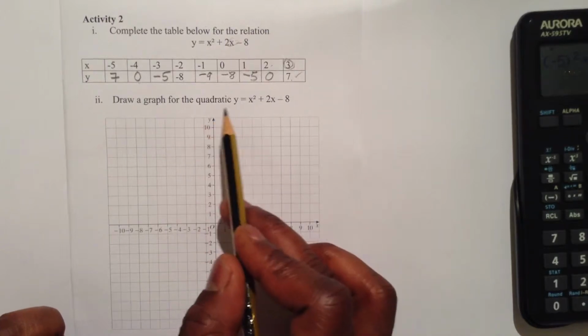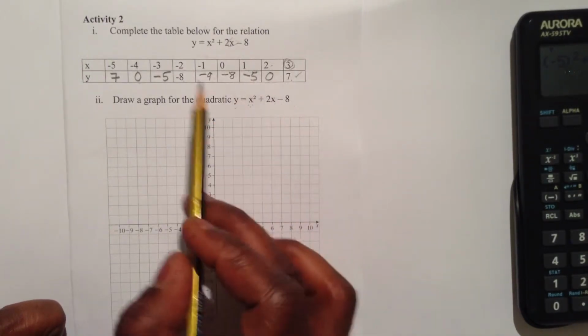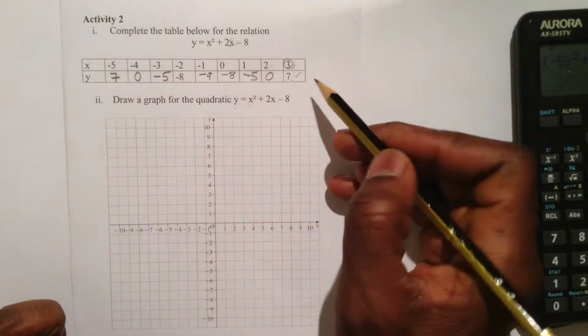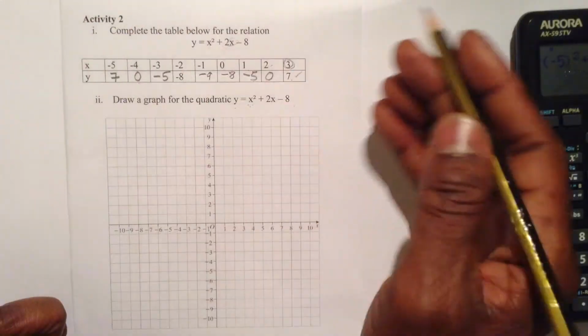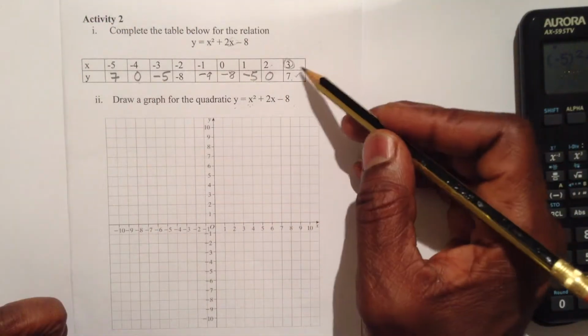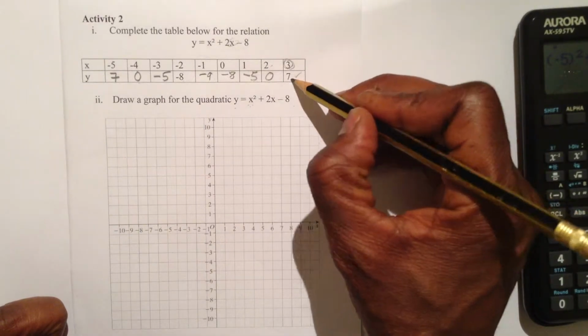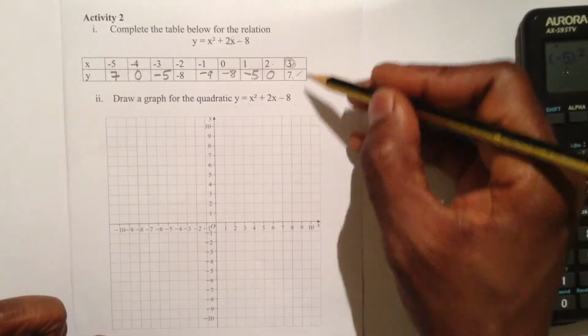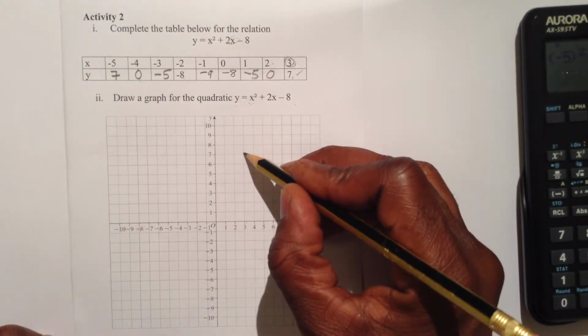It says draw a graph for the quadratic y equals x squared plus 2x minus 8, which is the table I've got over here. I tend to recommend that we do from the right to the left because it's easier. With most students, it's easy to work from positive numbers. So I have 3, 7. I'm going to plot 3, 7 on my graph. So I look for 3 at the x-axis and 7 for the y-axis. That is this point.